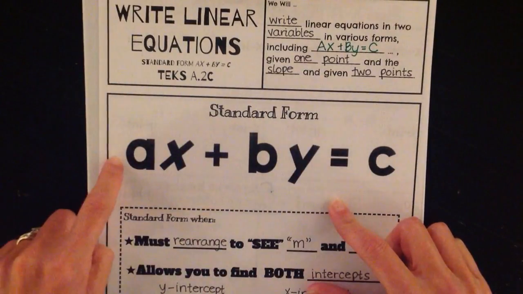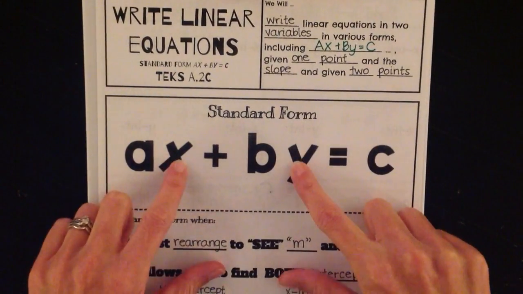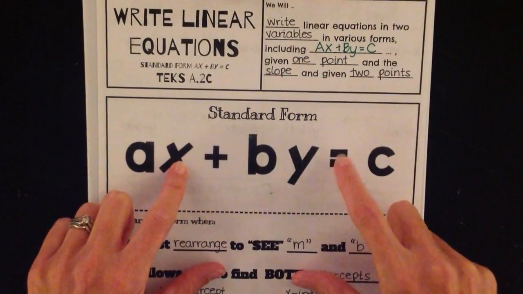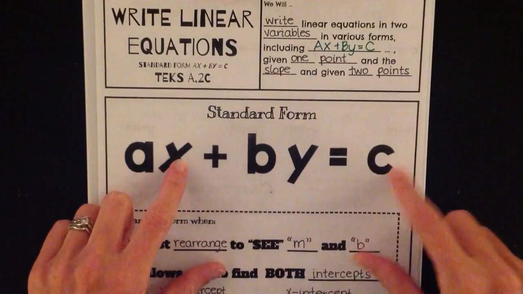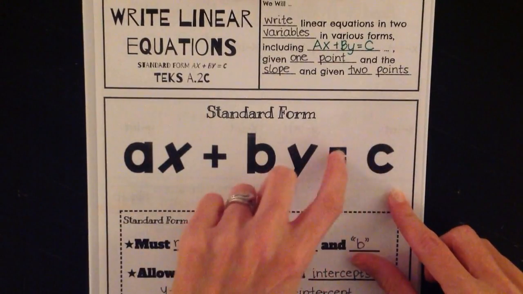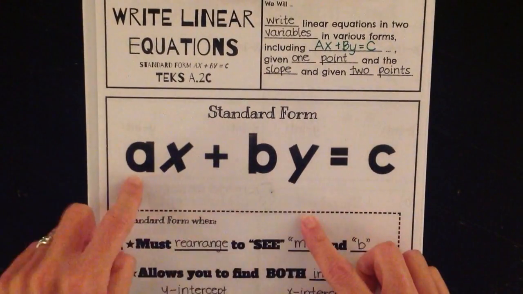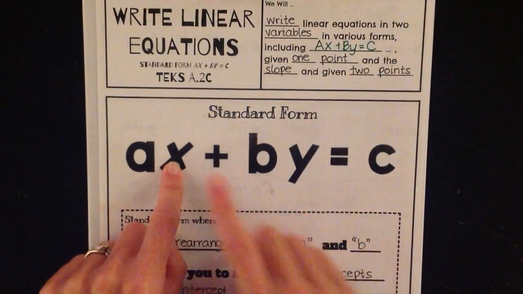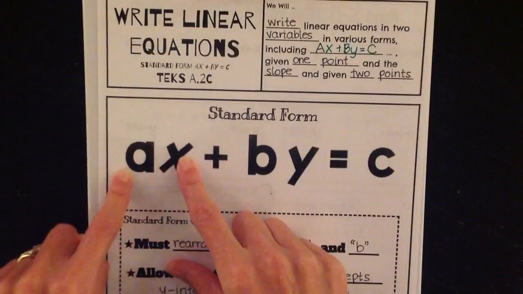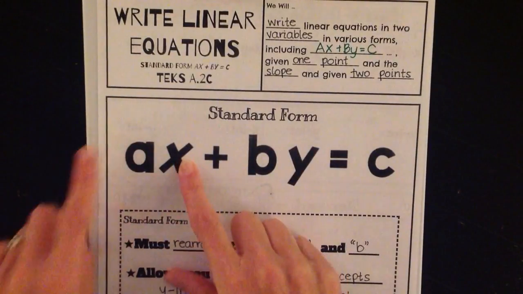But standard form, you'll notice that the x and y are on the same side of the equals, so the equal sign is not in between x and y, and then you have a constant that will be after the equal sign. So when you see that format, you need to be able to recognize it and know that I cannot look at x and mark the slope. That will not work, okay?